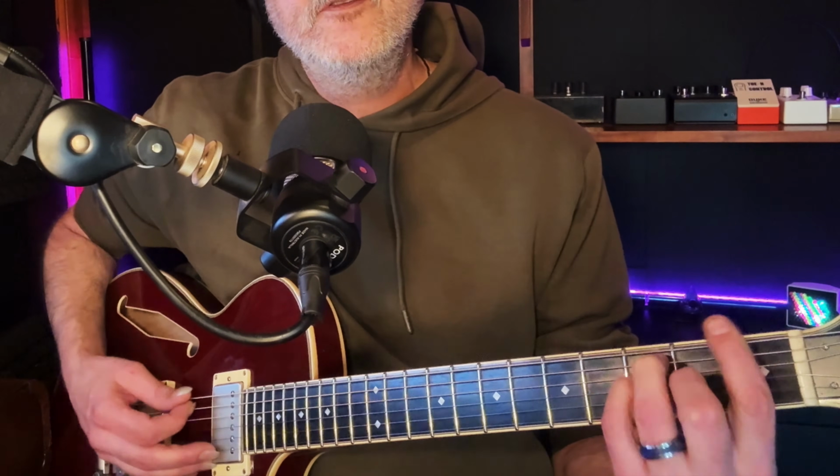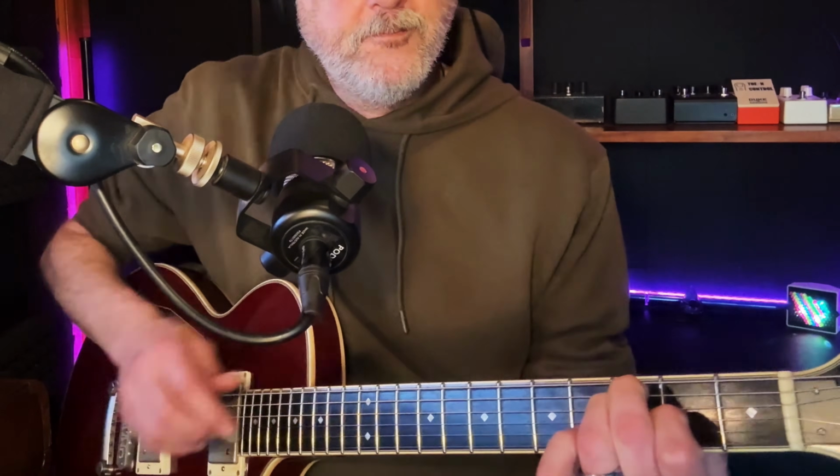E major shape becomes the basis of the bar chord. Still the same shape here, but I can't put anything back here unless I have a capo. So I have to make a bar chord. Same shape, same core principle.